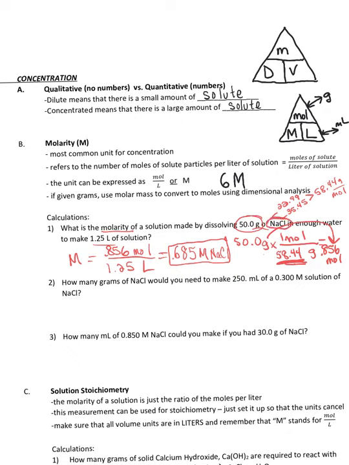It's got 1 Na and 1 Cl. We added them together and got 58.44 grams per mole. We put that moles, and then we divided that by liters, because that's what it is, moles divided by liters. And we got 0.685.